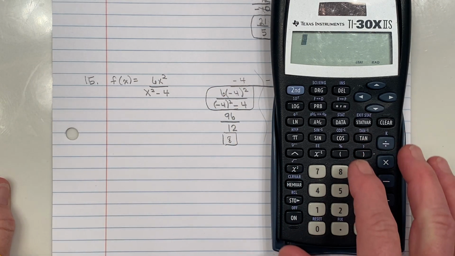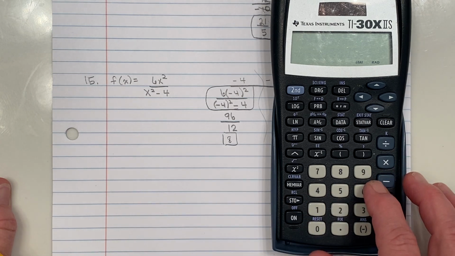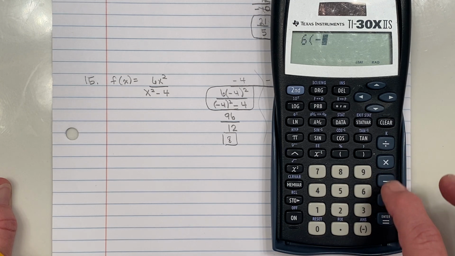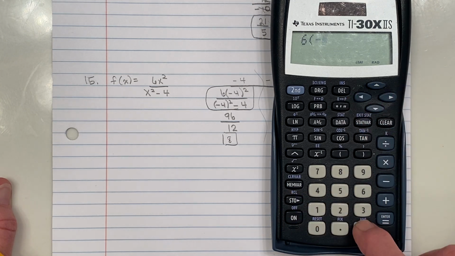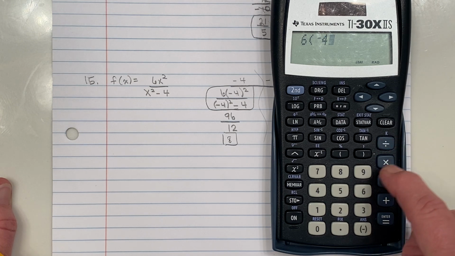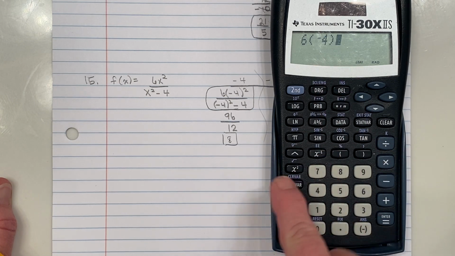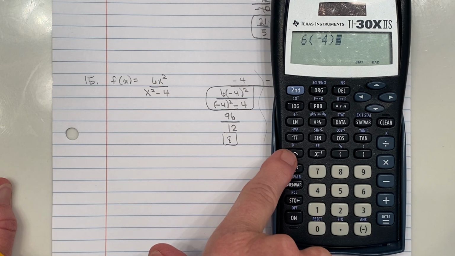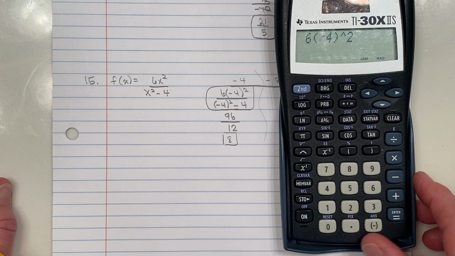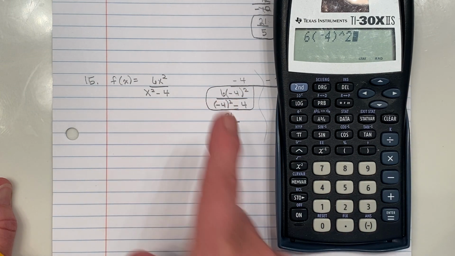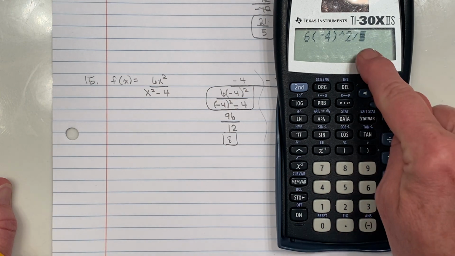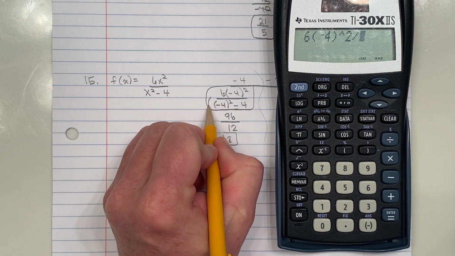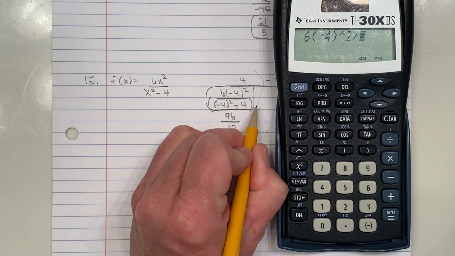Okay, if I want to enter this into the calculator, the way I see it, I'm going to do 6 times... not minus, but negative. Let me come back here and choose the negative. -4. The square goes on the outside. On this calculator, I think I'm going to have to do the raised to squared. Now, if I wanted to go here and do the fraction bar and do division, I'm dividing now. Now I'm into the denominator. We need an extra set of parentheses to enclose everything in the denominator.